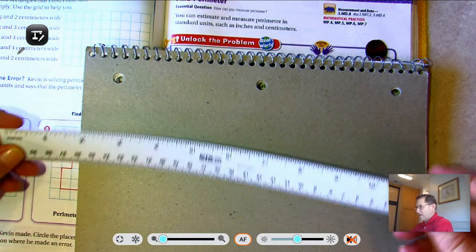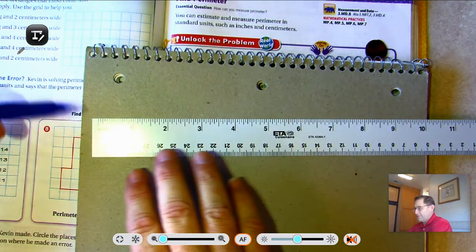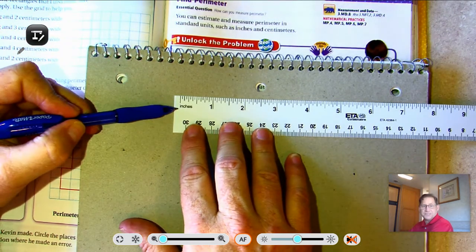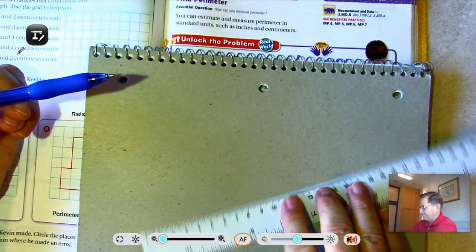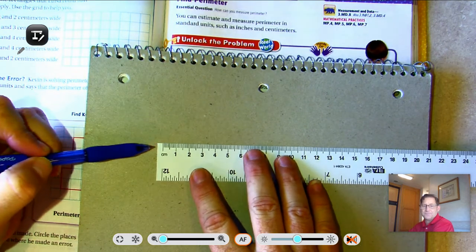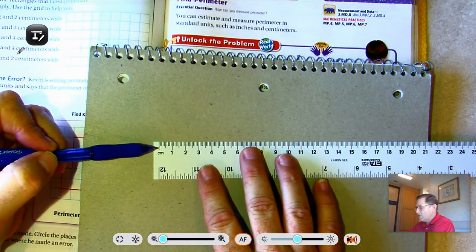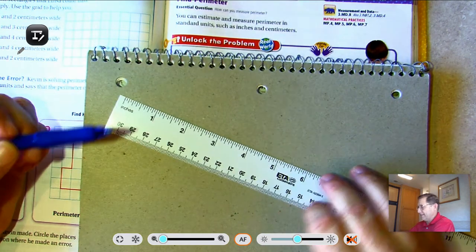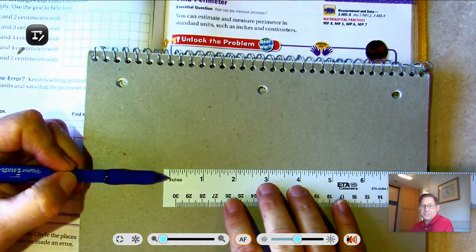Now, how do I know which side is the inches? Well, it says inches. If I turn it over, I see the abbreviation cm. cm stands for centimeters. So one side of your ruler is centimeters, and the other side is inches.